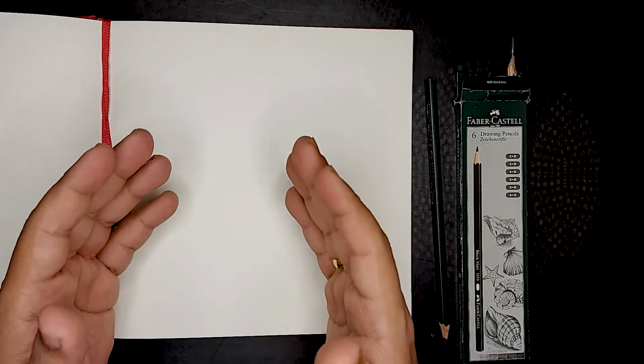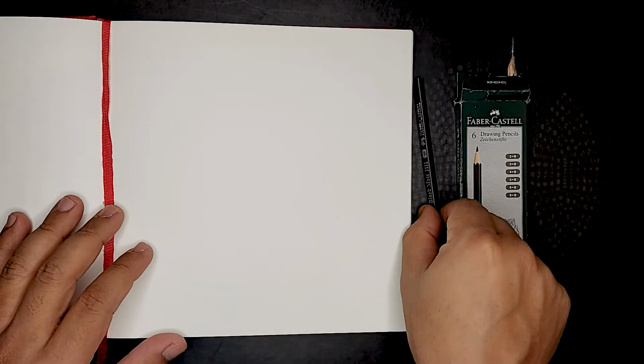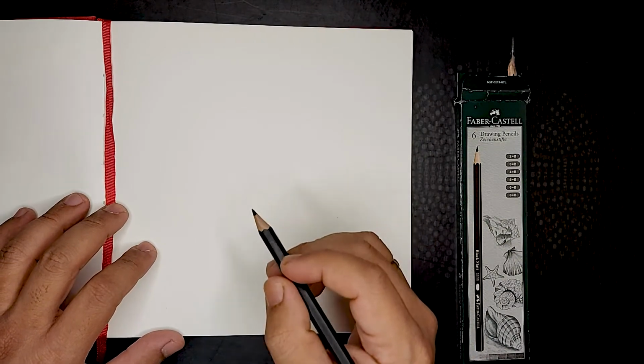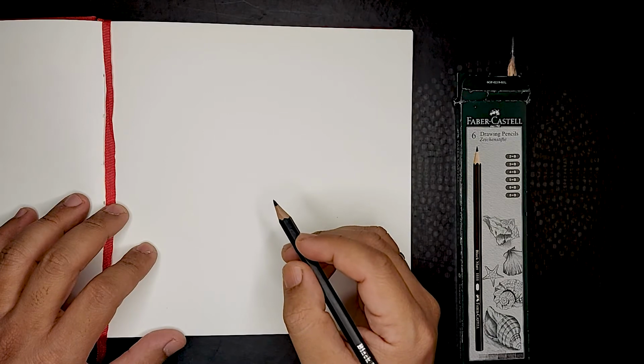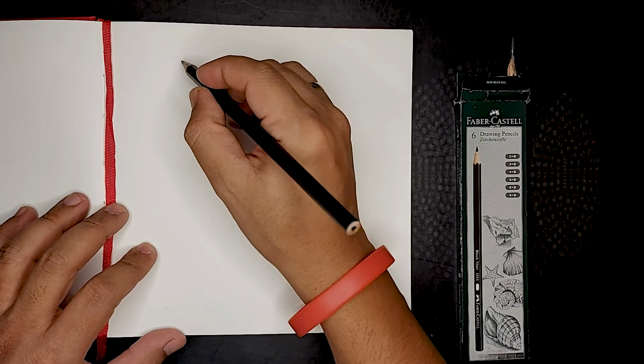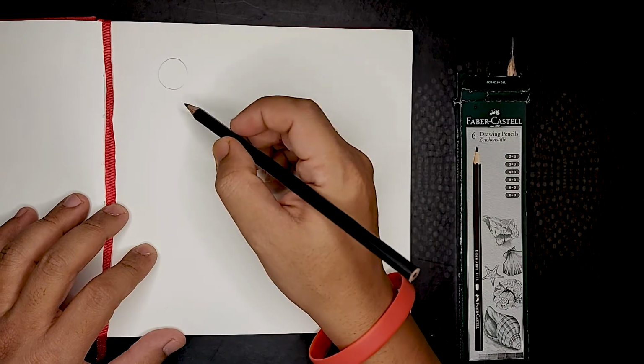So let's first learn what we require to do pencil sketch. The first major thing that we must learn before starting pencil sketch is the study of light and surface. So here I'm just making a circle.